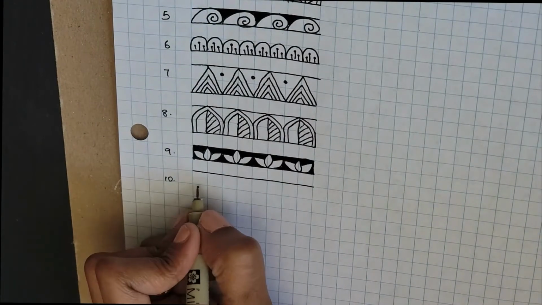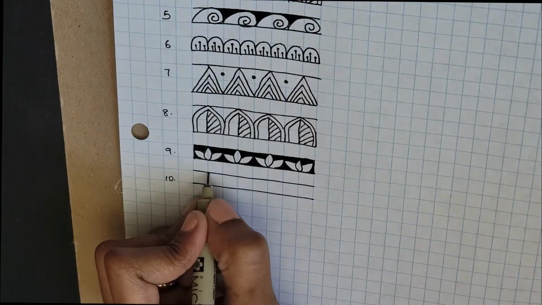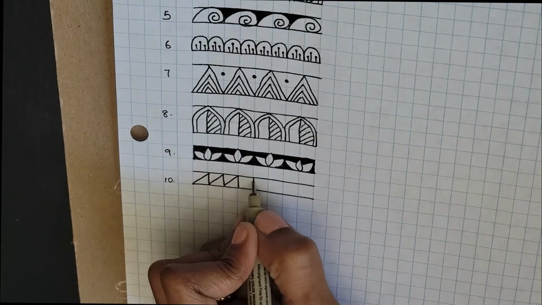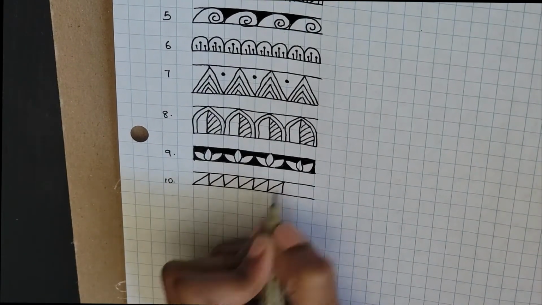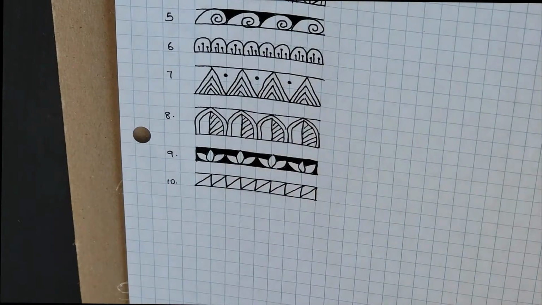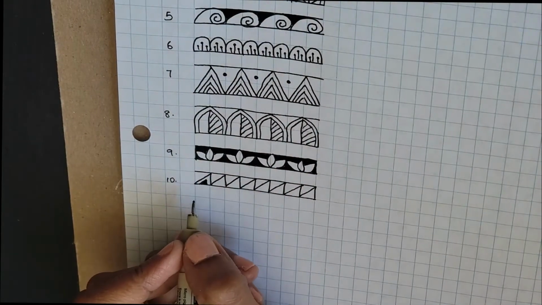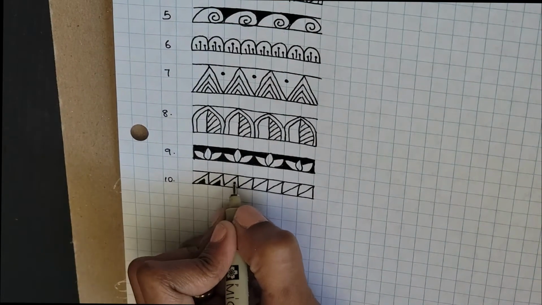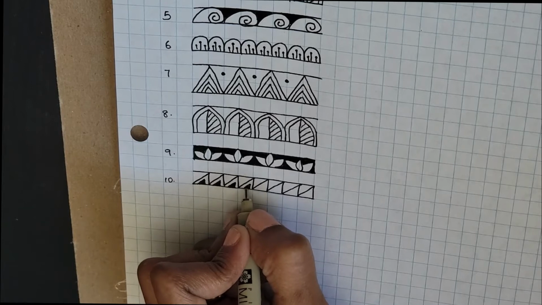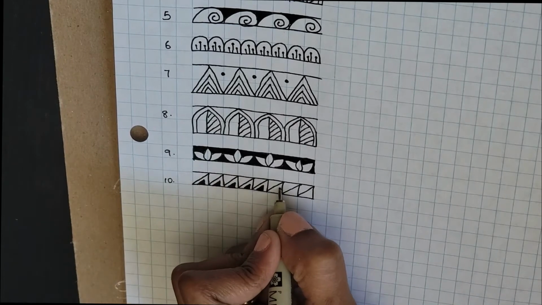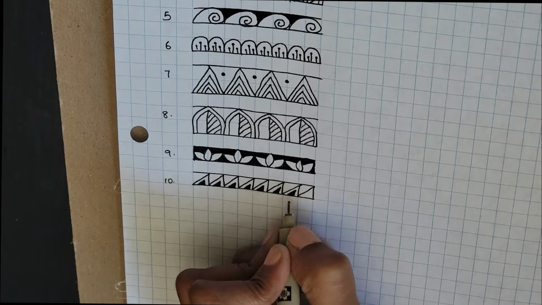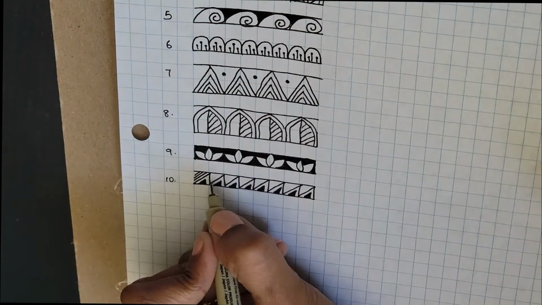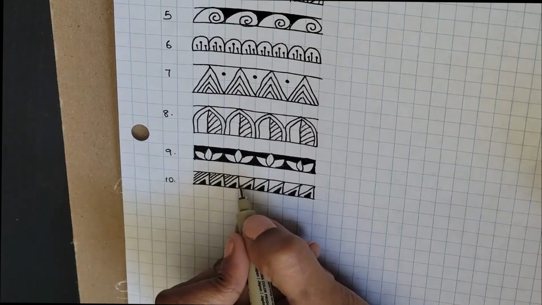For the 10th pattern, draw the border line, then draw the triangle that resembles right angle triangle, then draw the inner triangle and shade it. Next, draw some diagonal lines as shown.